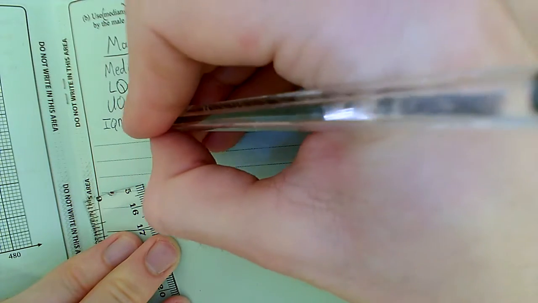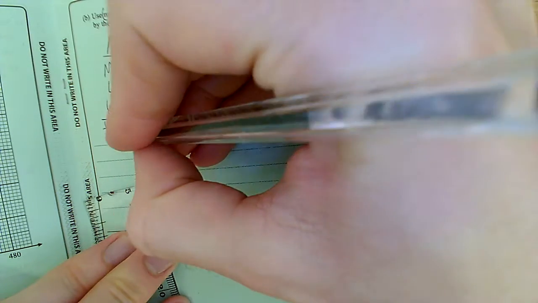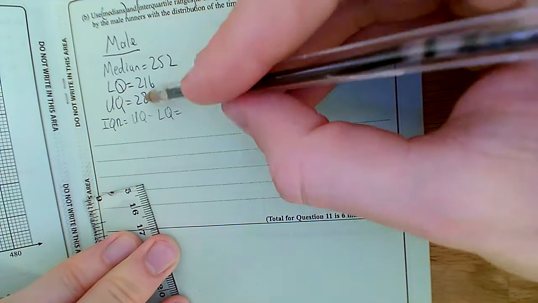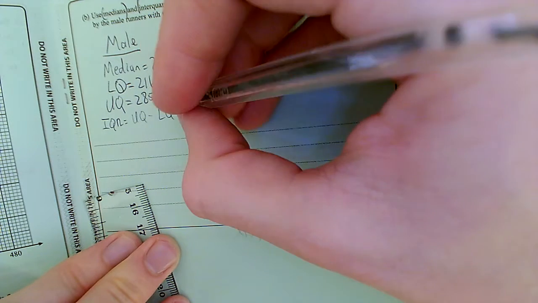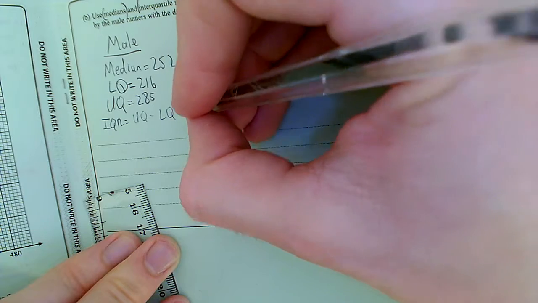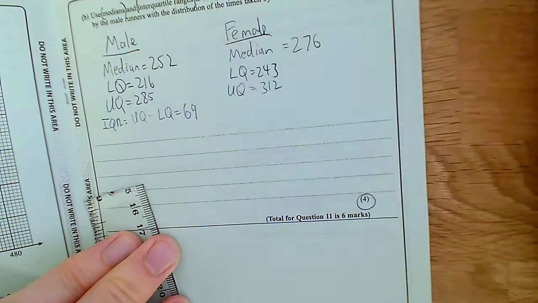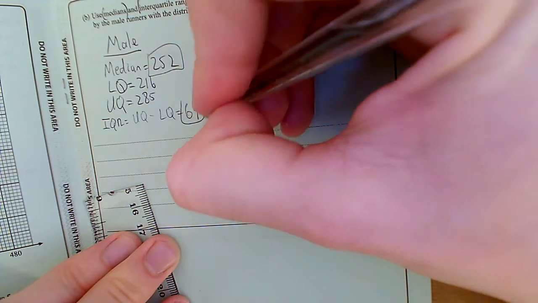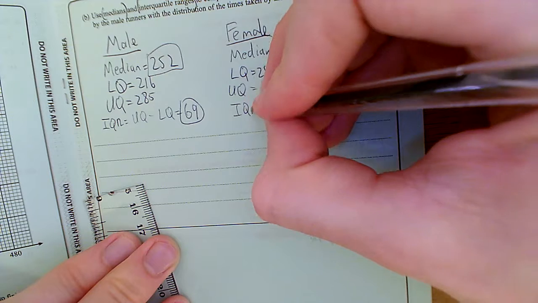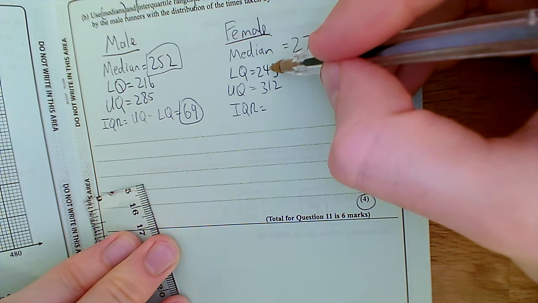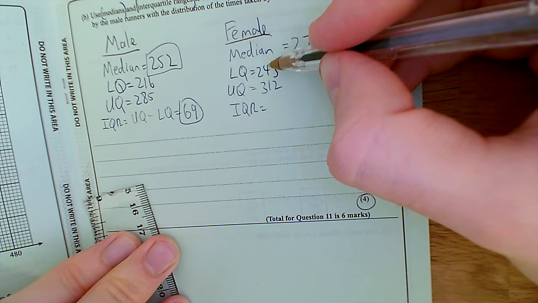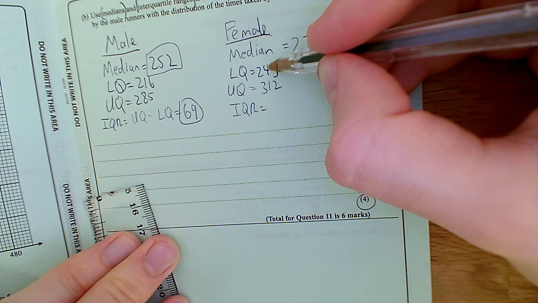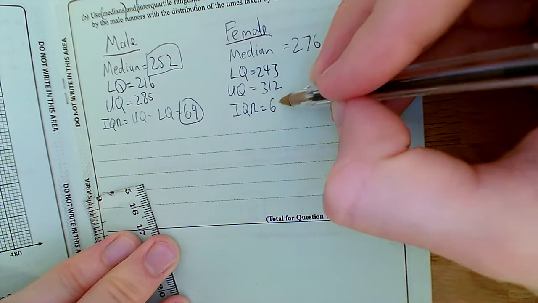But your interquartile range, if you remember, is your upper quartile minus your lower quartile. So in this case, 285 minus 216 is going to give me an interquartile range of 69. So I've got a median, and I've got an interquartile range. And for my females, that is going to give me an interquartile range of 69 again.